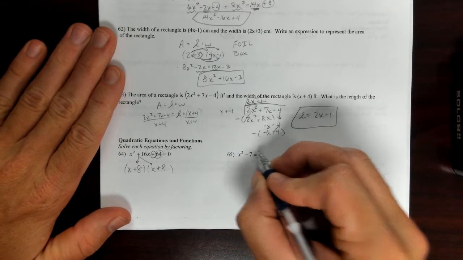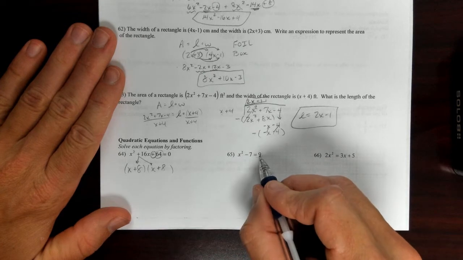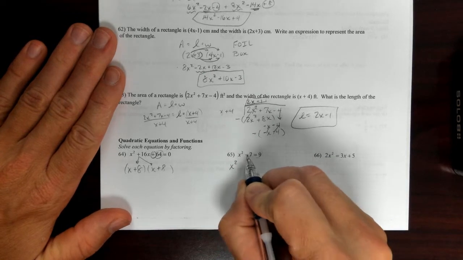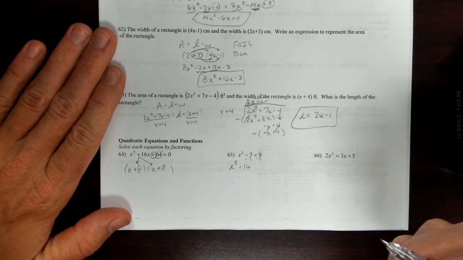Now this is not in standard form. I need to put it in standard form, which means I need to move this 9. So it's going to become x squared minus 16, right? Minus 9 on both sides. Negative 9 and negative 7 is negative 16.